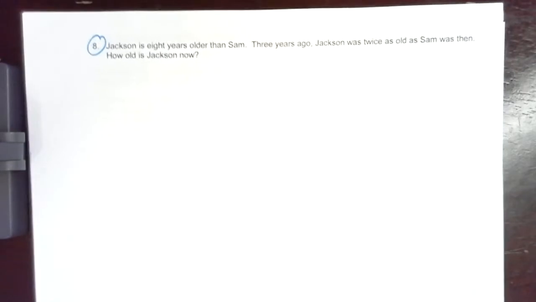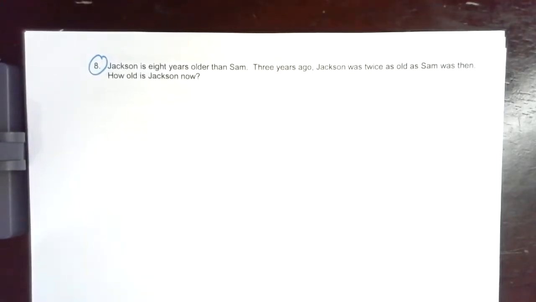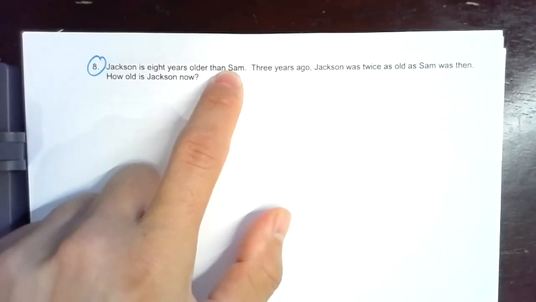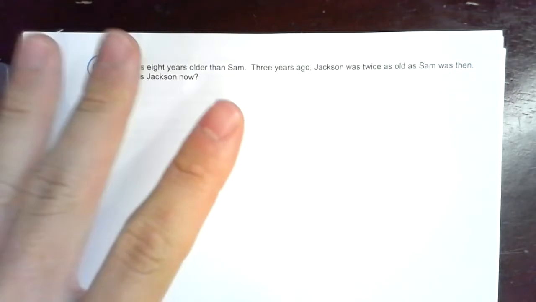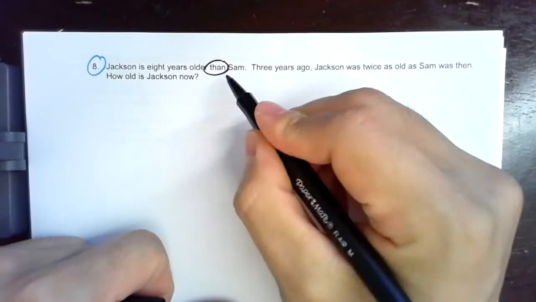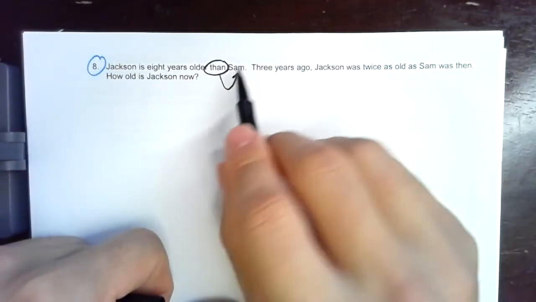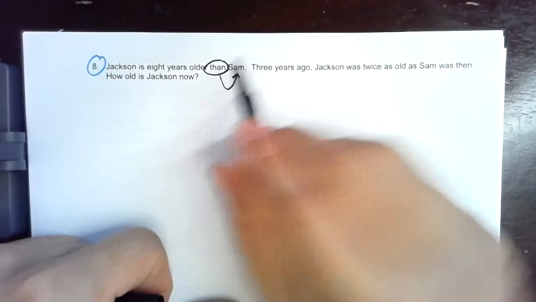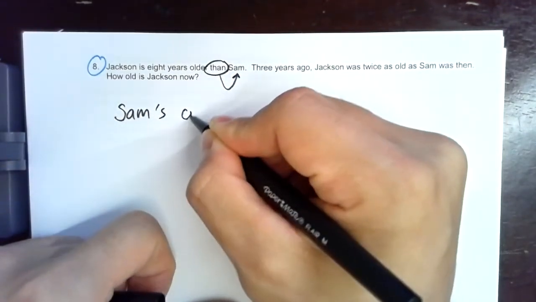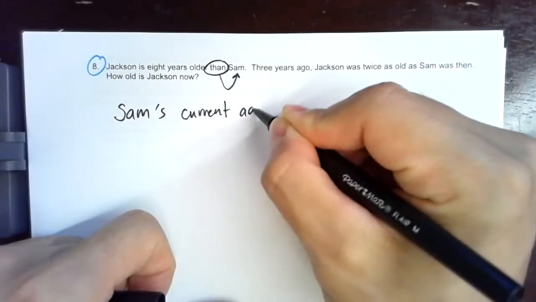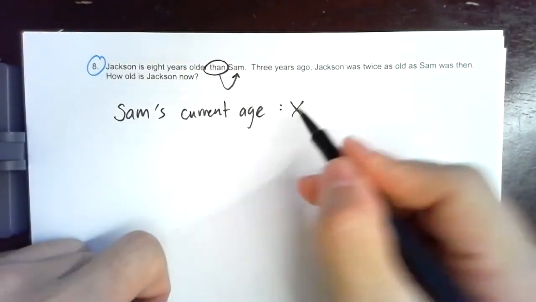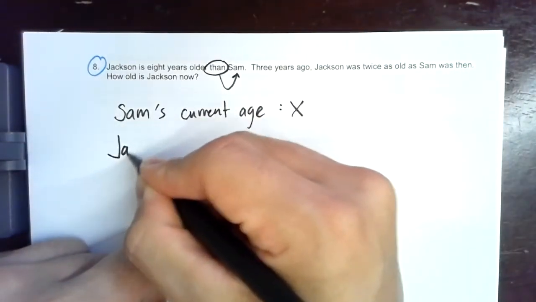All right, let's try one more. Number 8 says Jackson is 8 years older than Sam. Whoa, let's just stop right there, right? Jackson is 8 years older than Sam. Then, circle then, pointed at the noun after the comparison, right? Immediately, Sam's current age, I'm going to call it X. Right, Sam's current age is X.